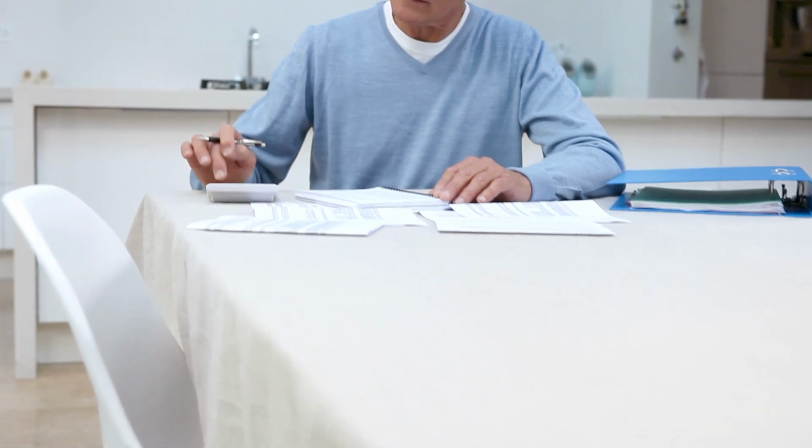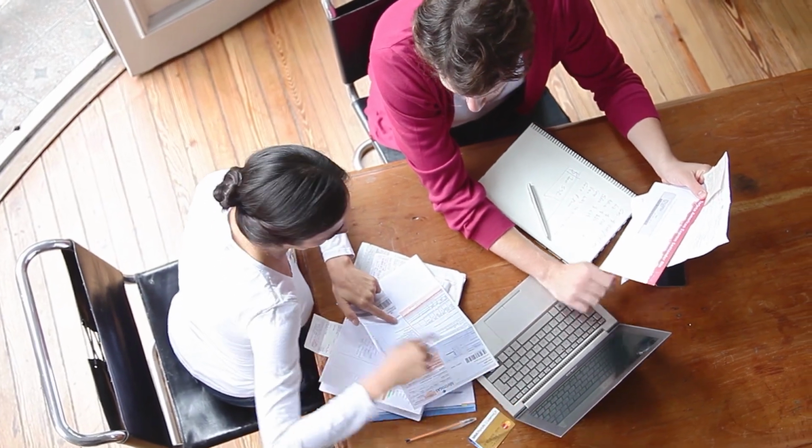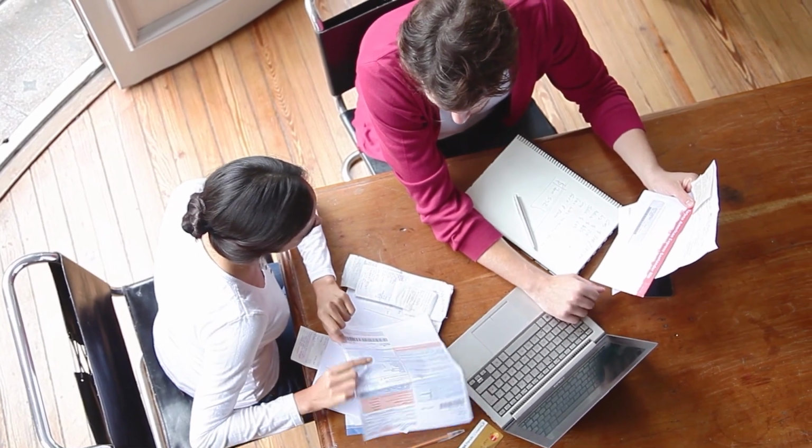Managing your bank account is an important part of your financial picture. It helps you to track your income. It also helps you to track your expenses. It helps you to save money. And it also helps you to plan for the future.